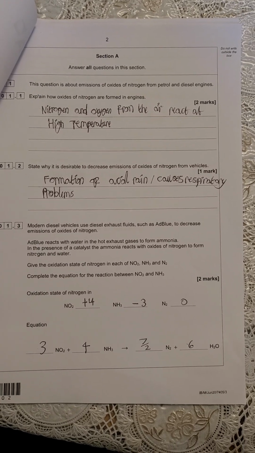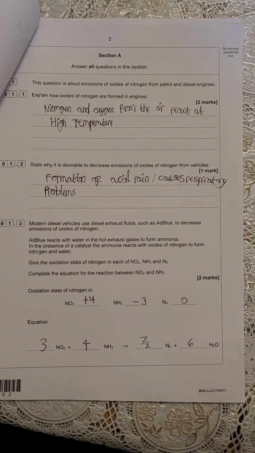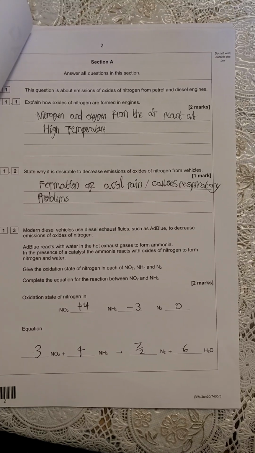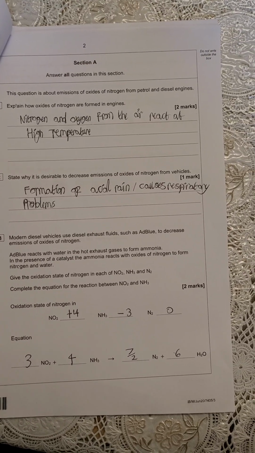State why it's desirable to decrease emissions of oxides of nitrogen from vehicles: because of the formation of acid rain, and it causes respiratory problems.